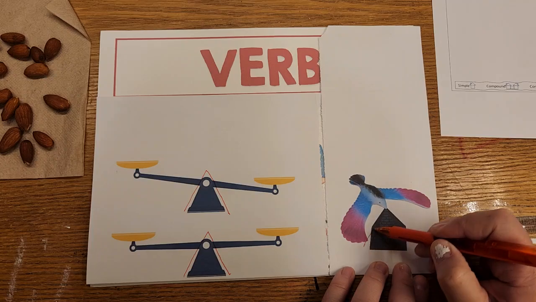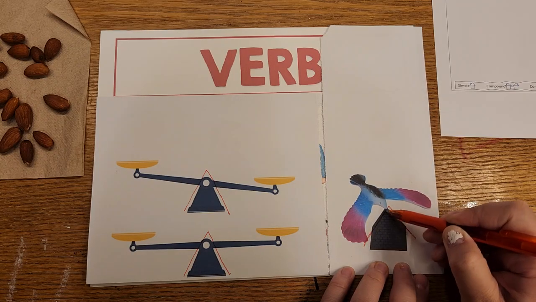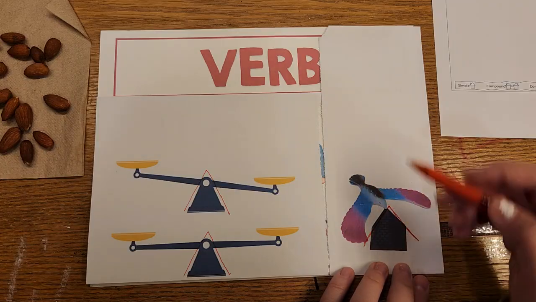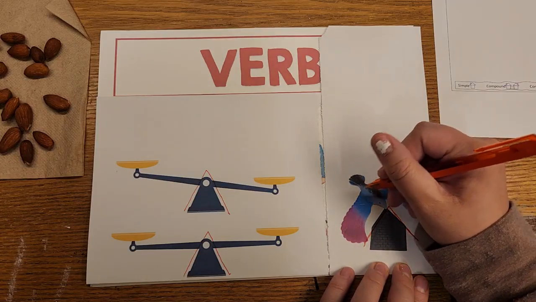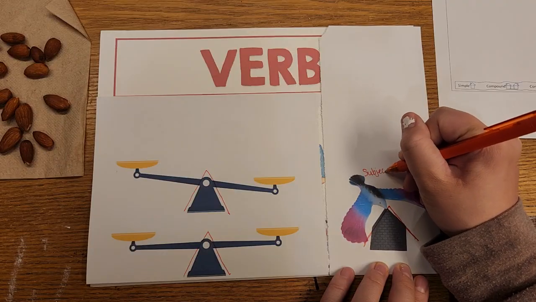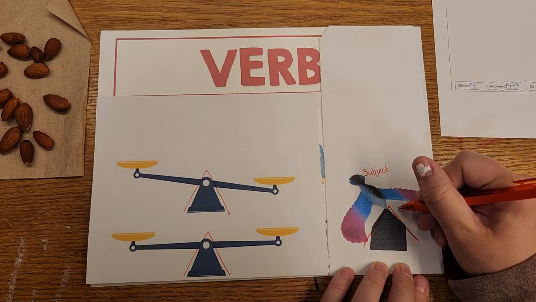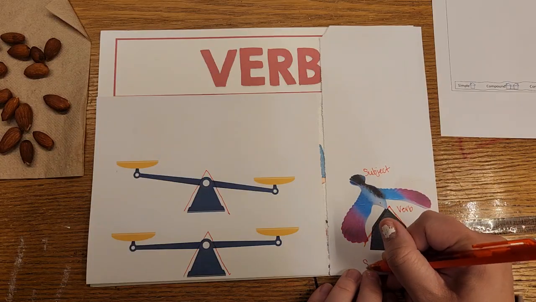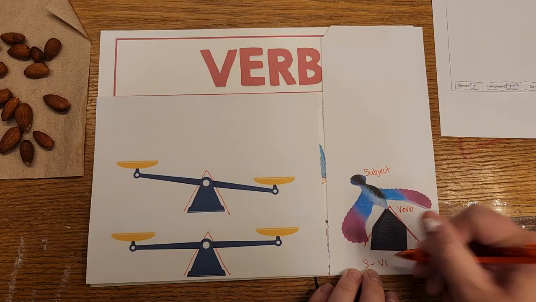And some sentences only have one thing that's balancing on the verb. Okay, like this. This would be our subject. Okay, or this bird is our subject balancing on the verb. Right? So this type of sentence would be subject, verb, intransitive.